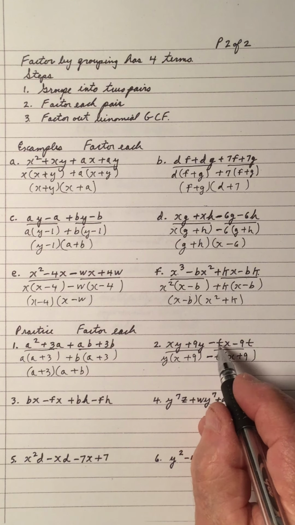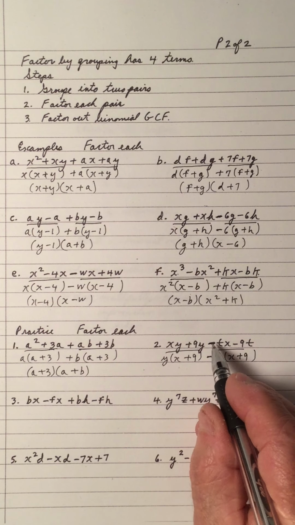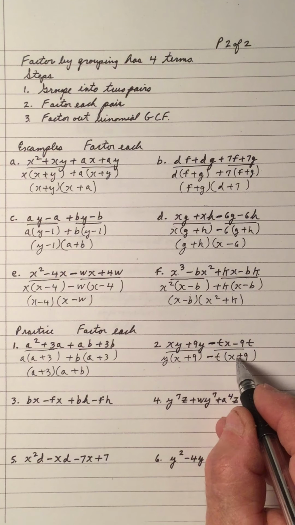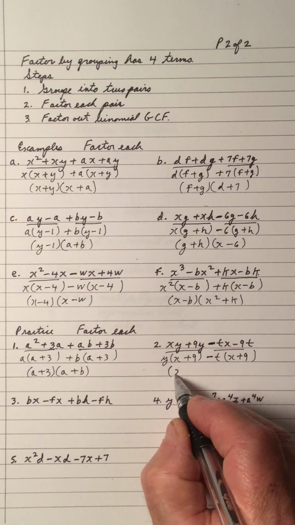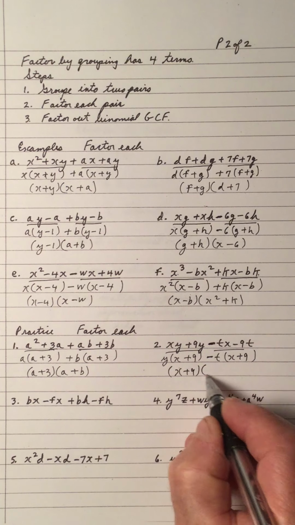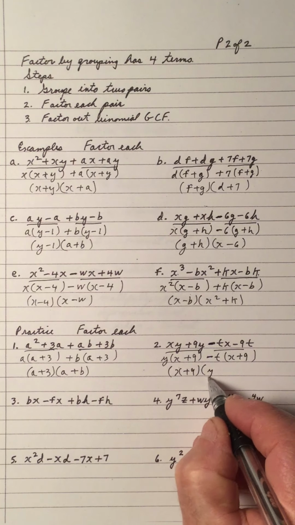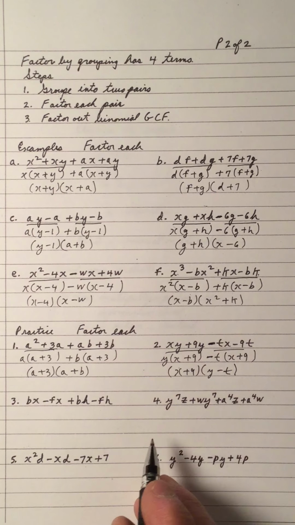When you take out the negative, because it's a negative right there, it's the negative you have to be careful of, because a negative will change this to a positive and change that to a positive. So both of these terms inside of here are pluses because you're removing the minus. So x plus 9 is the common GCF. And what's left? When you take that out, you get a y left. When you take that away, you get a negative t, sorry.